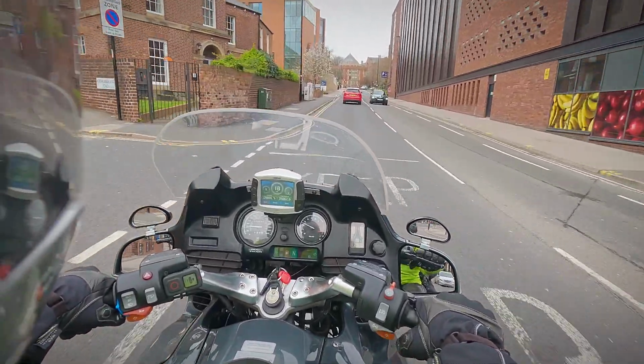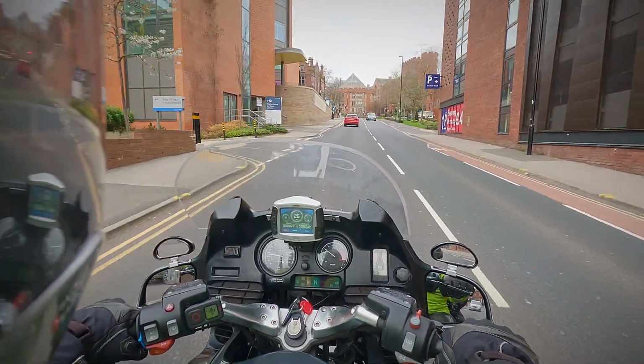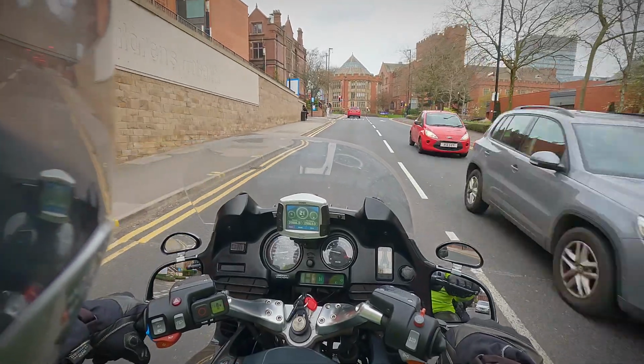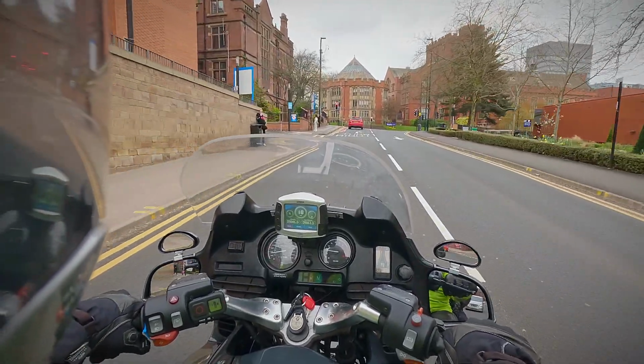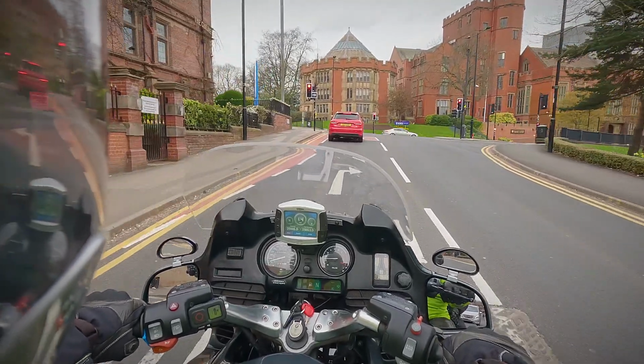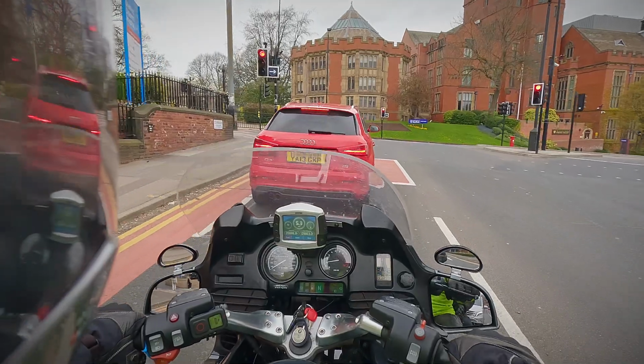A little bit of power as we come up the hill. Same vehicle still following. We've got the red traffic light, so easing the speed. Don't think we'll be able to get a go without stopping, but you never know. And then ease it down to a stop.